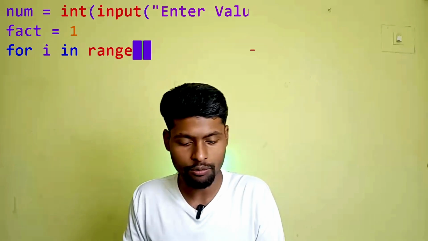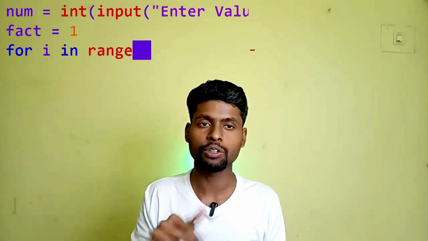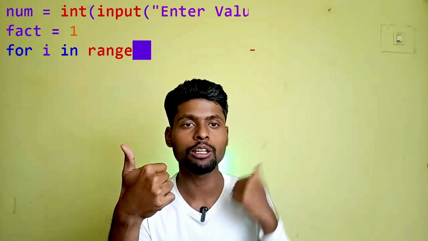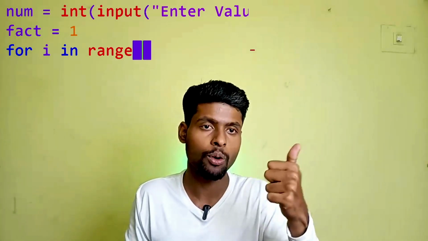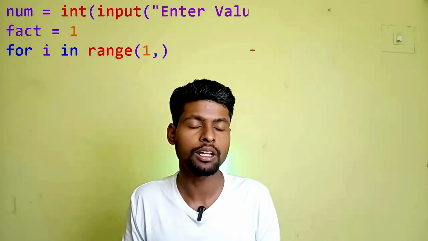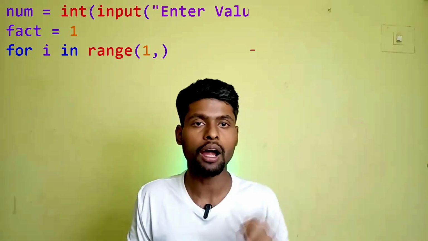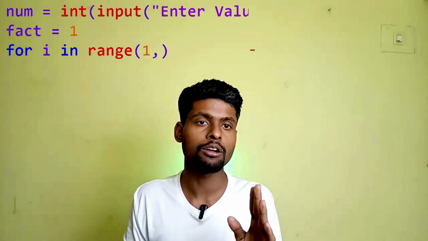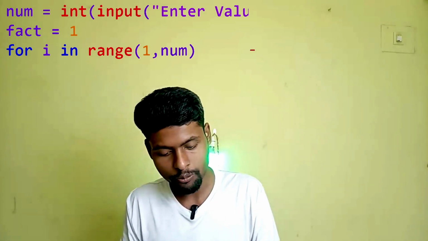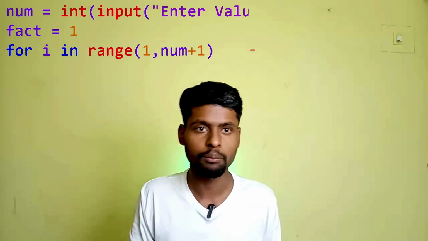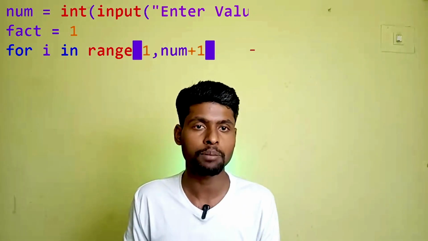What is my start value? Hope everyone is aware of the rule of the range function. Within a range function, we can give the start value, stop value, and step value. My start value is 1. I need to start the multiplication from 1, and I need to stop at the user given value. We all know that the range function's stop value is exclusive. So I am giving the stop value as num plus 1, because the stop value is exclusive.